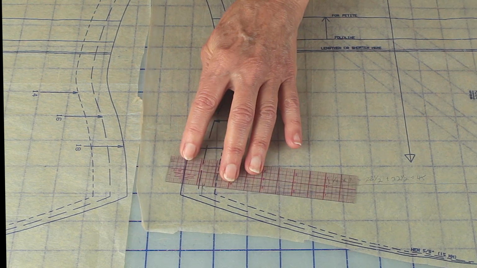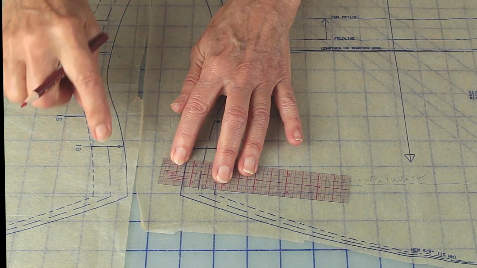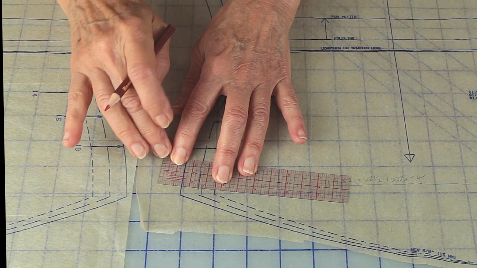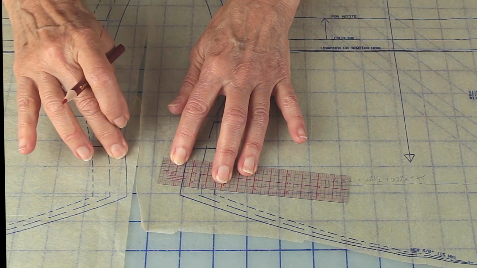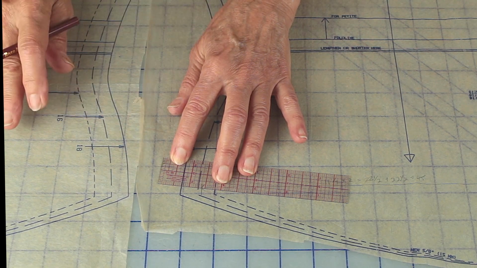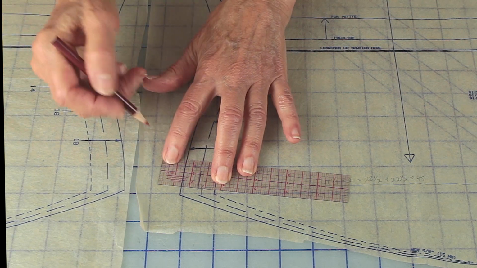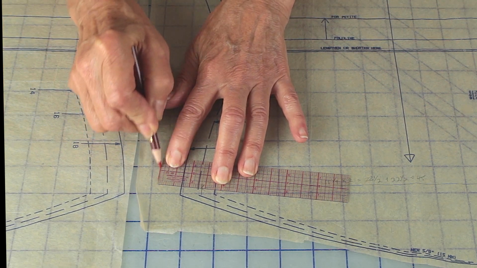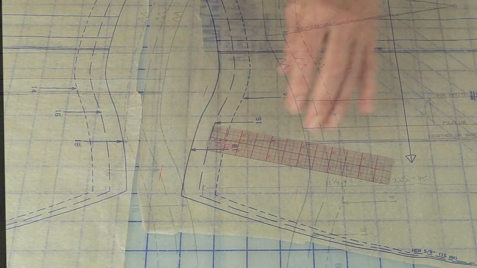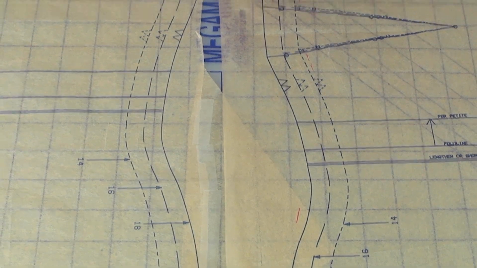So then that means that I need to add about 3/4 of an inch. That's going to give me an inch and a half. 3/4 and 3/4 is an inch and a half on this side seam, an inch and a half on the other side seam of the garment, which would total our 3 inches. And so then I'm going to put a tick mark there. So now I'm going to do the same thing on the back.